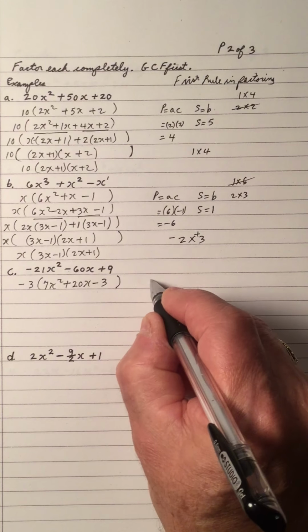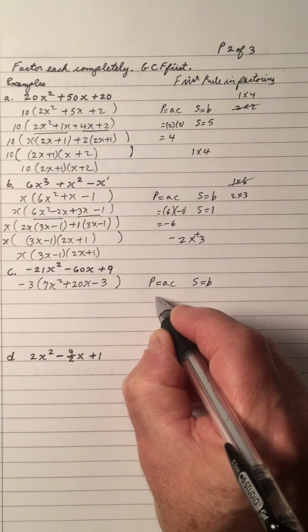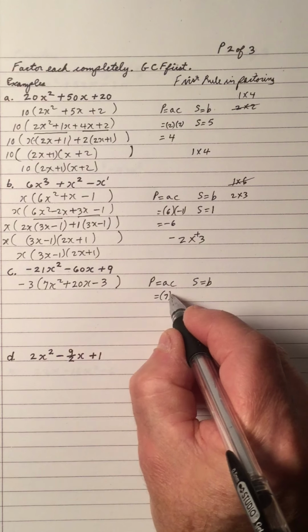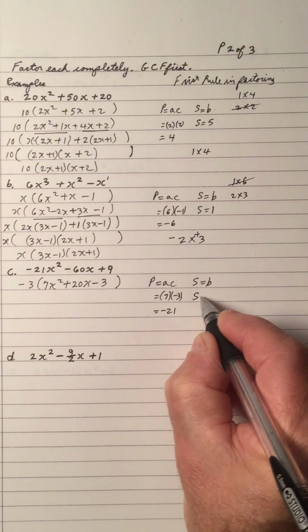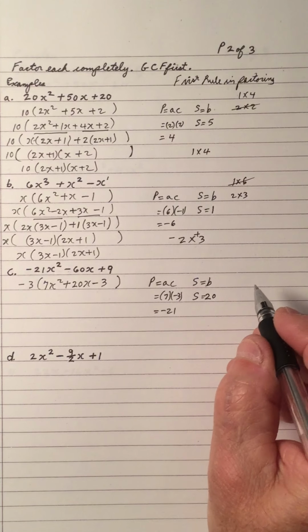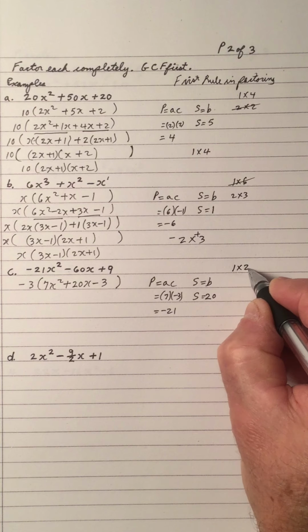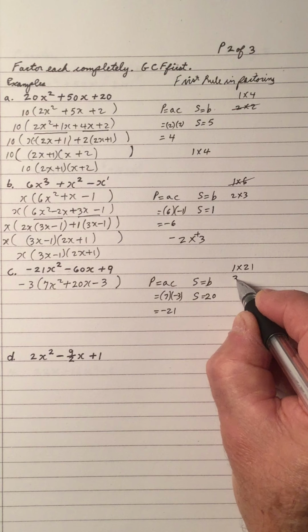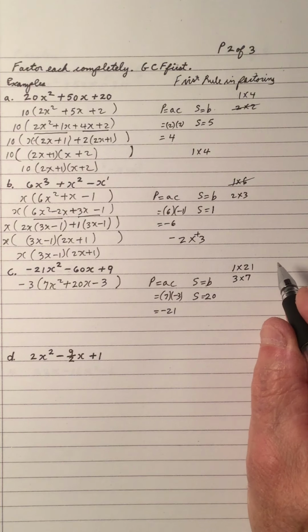And let's continue. Product is AC. Sum is B. A is 7. C is negative 3. That's a negative 21. Sum is B. B is 20. So the sum is 20. So we're looking for the factors of 21. 1 times 21. I always do 1 and that number first. 21 has a 3 times a 7. 7 is prime, 3 is prime, so there's no more.